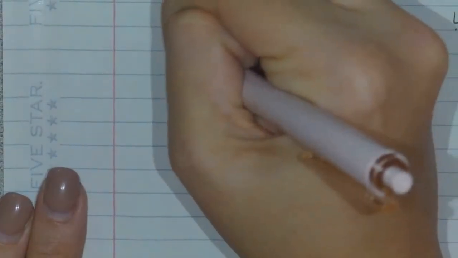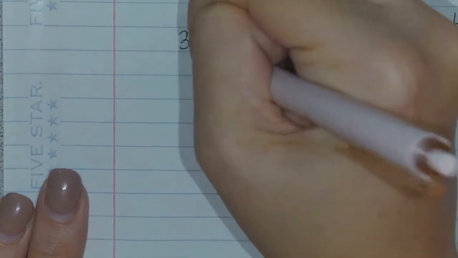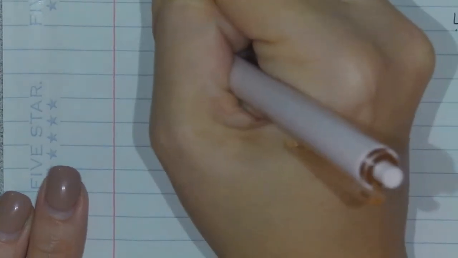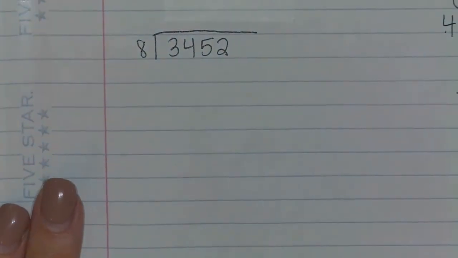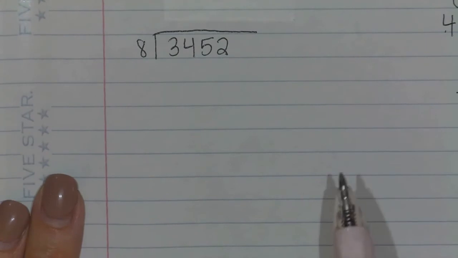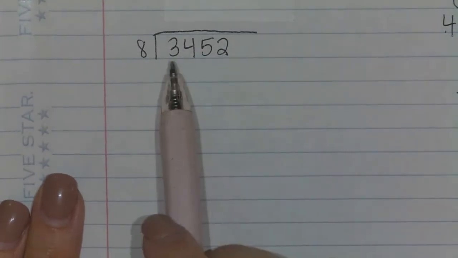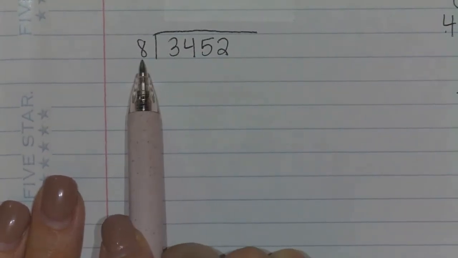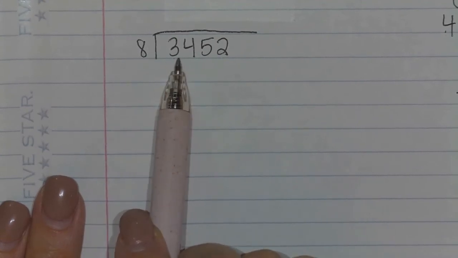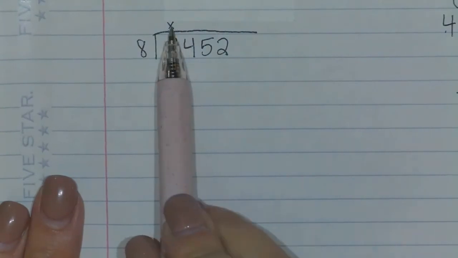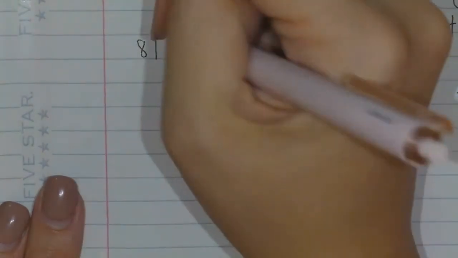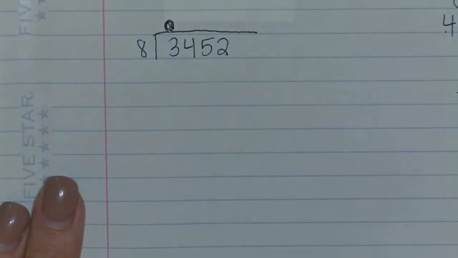We're going to do one more together. I'm going to slide this way. Let's say I have the problem 3,452, and I'm going to divide it by 8. Okay, so first step, does McDonald's sell burgers? So I have 3 divided by 8, but 8 doesn't fit into 3 at all. So that does not work. So I either put an X above it or a 0 above it. I'm actually going to go with the 0 this time.